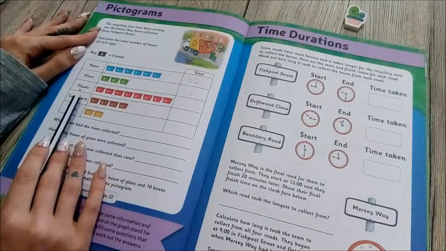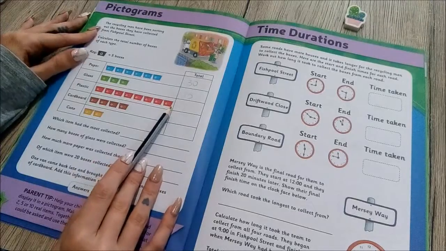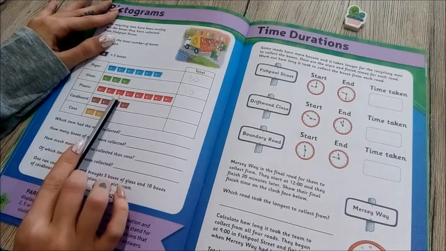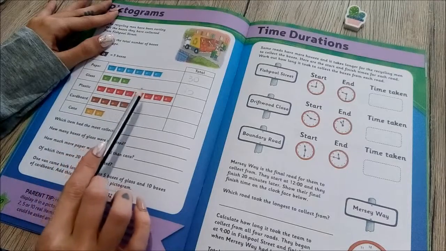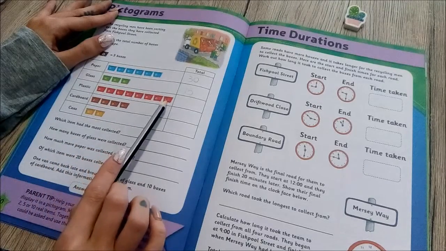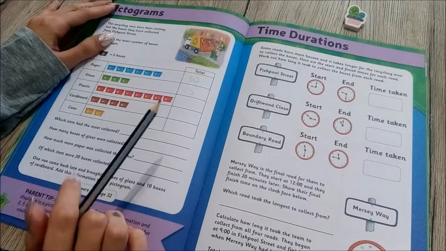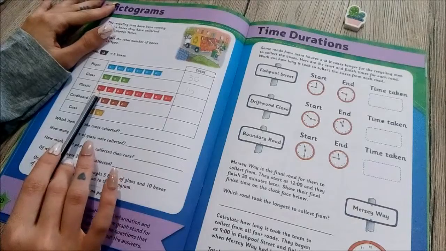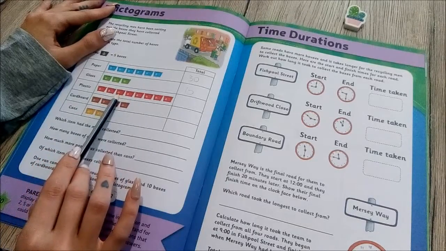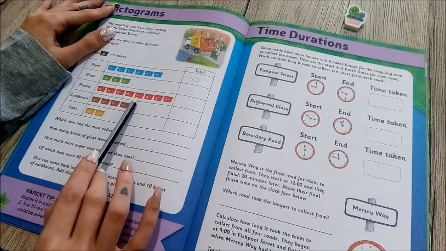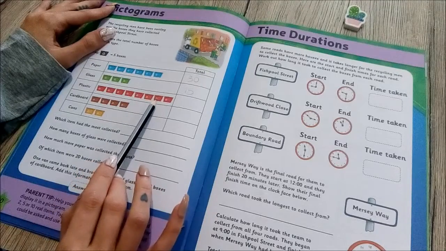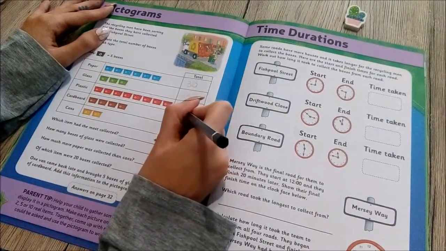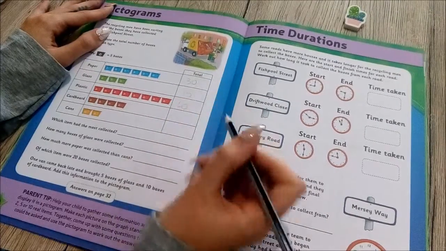The next is plastic. Now plastic, there's a lot. So let's count how many boxes there are altogether. 1, 2, 3, 4, 5, 6, 7, 8. And then let's count up in 5s, because each box is worth 5. 5, 10, 15, 20, 25, 30, 35, 40. So 40 is the total answer.